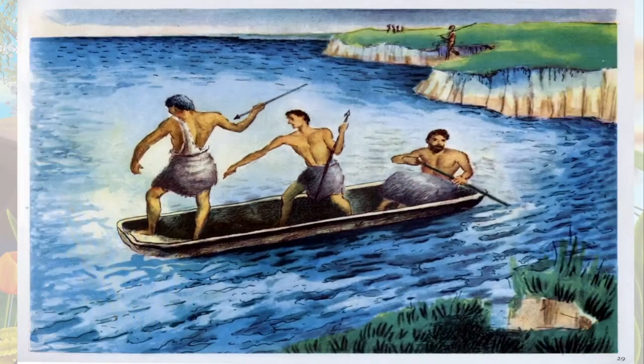Then he made a boat by using the tree trunk, right? He carved the tree trunk and made the shape of the boat and used this in the water for transportation.